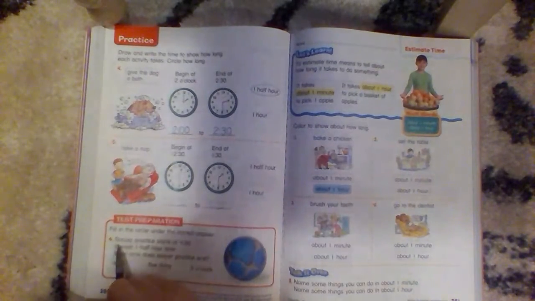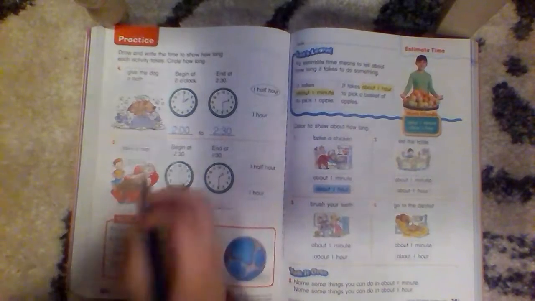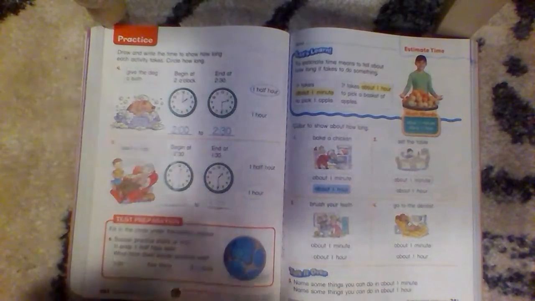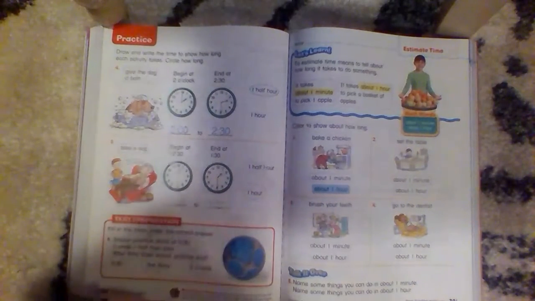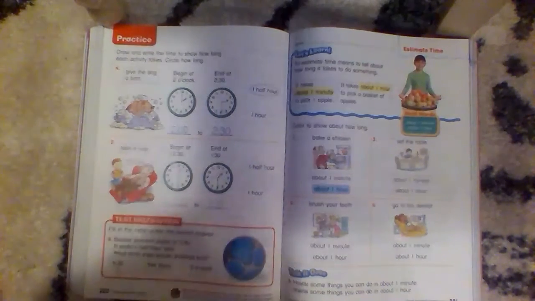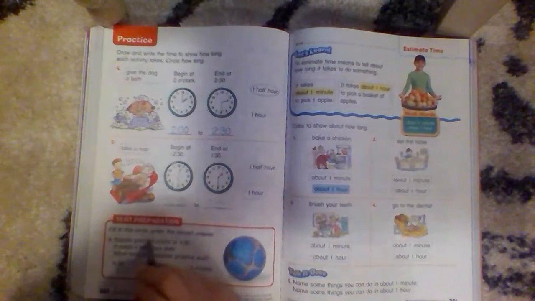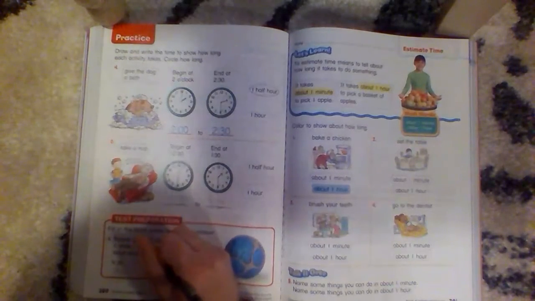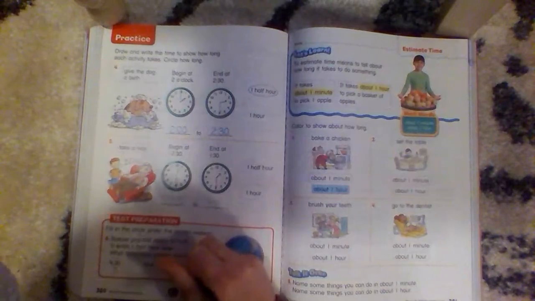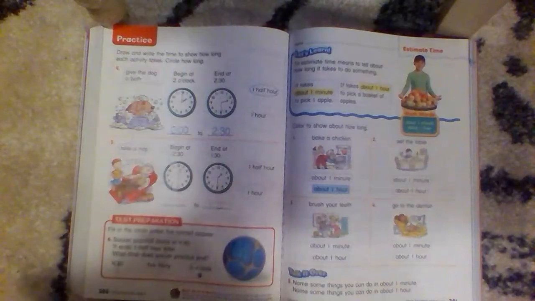Let's see. Soccer practice starts at 4:30. It ends 1/2 hour later. What time does soccer practice end? Does it end at 4:30? No, it starts at 4:30. Does it end at 5:30 or end at 5 o'clock? Now it ends at the 30. And it's only a half an hour. Let's see. Is it this one or this one? It's 5 o'clock.